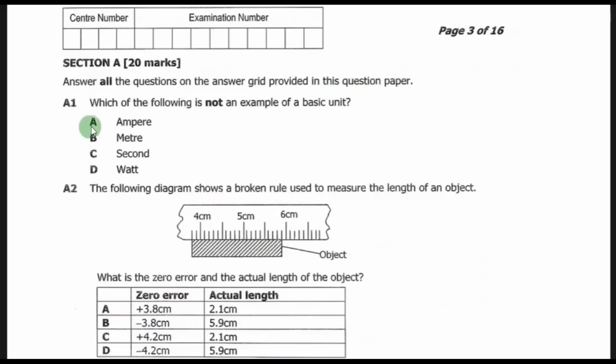A1 reads, which of the following is not an example of a basic unit? Let me read again. Which of the following is not an example of a basic unit? Alright, so you must understand what a basic unit is. A basic unit is actually an SI unit that is used to represent fundamental quantities or basic quantities. What are these basic quantities?